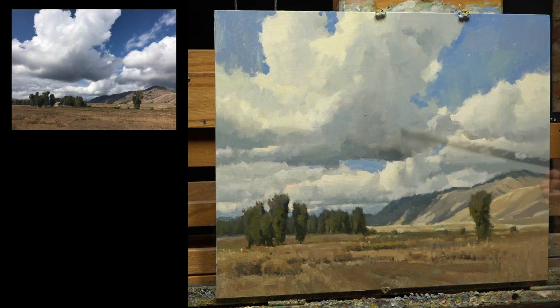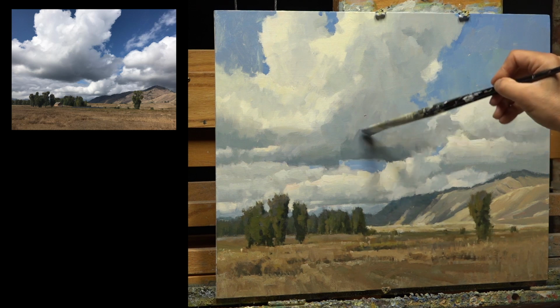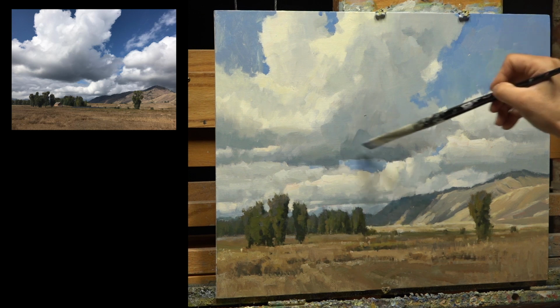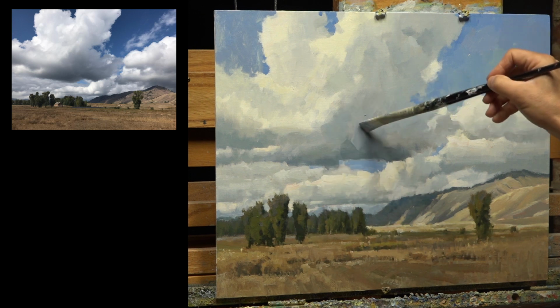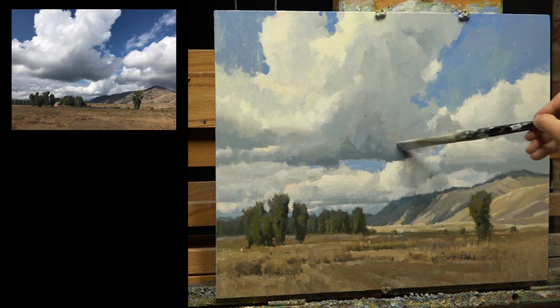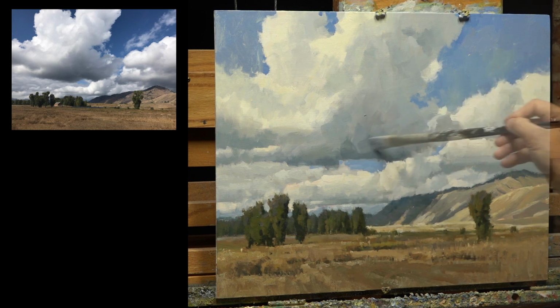Moving back up into the sky and deepening the shadow for the underside now. Sometimes it's hard to tell just how far to go until we get some of the ground plane elements established a little bit better. And just delicately softening the edges as it transitions into the shadow, the halftone. And so working back and forth a little bit, I'm going to continue to go back and forth between the ground plane elements and the sky right now.